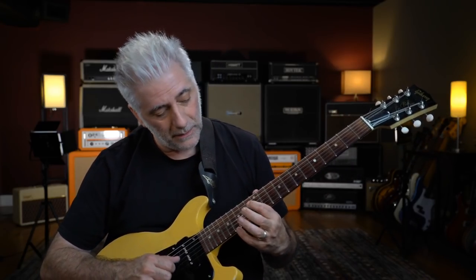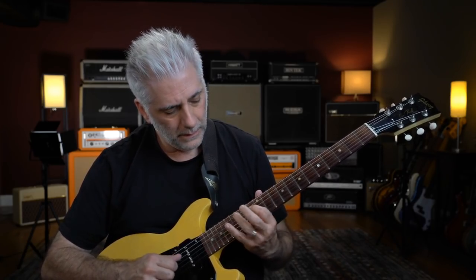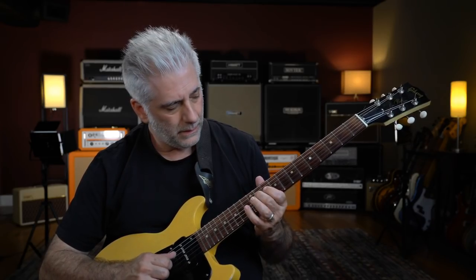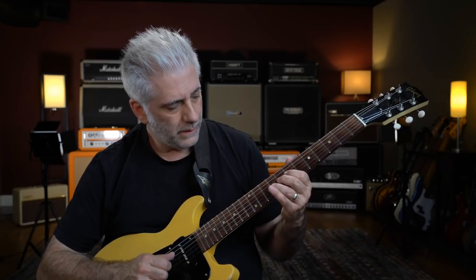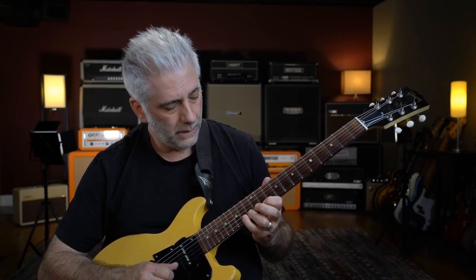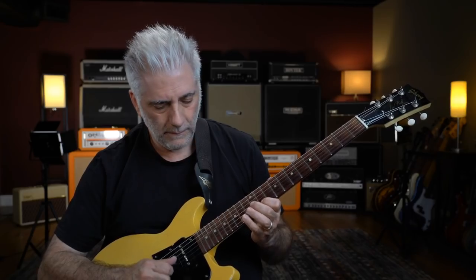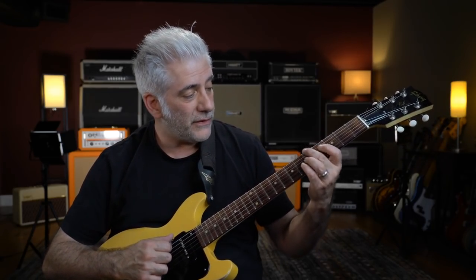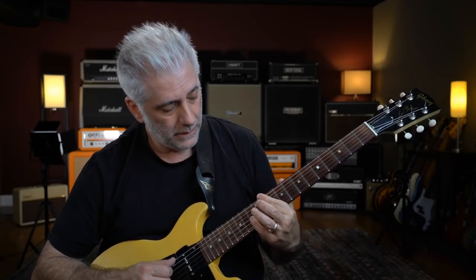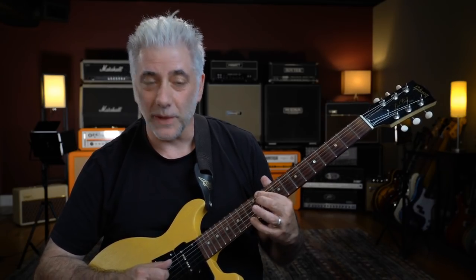So all these voicings, same thing. Now I could also play this same chord down here and play this arpeggio. I'm just actually playing this chord in single notes.